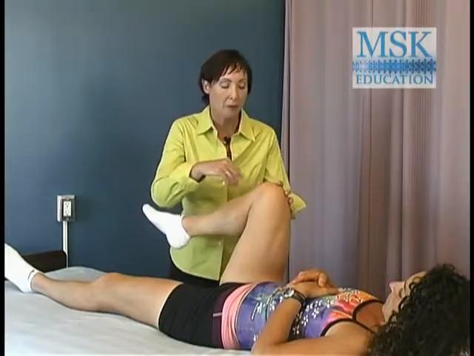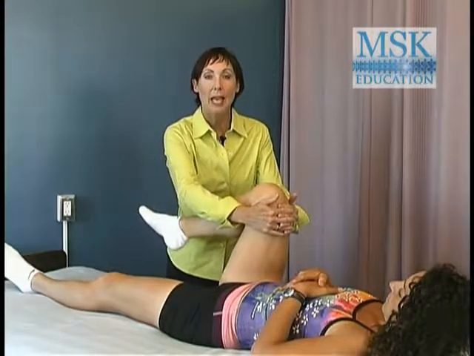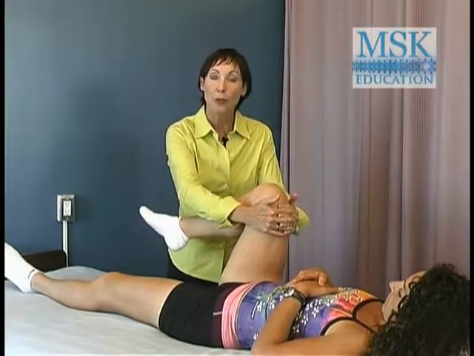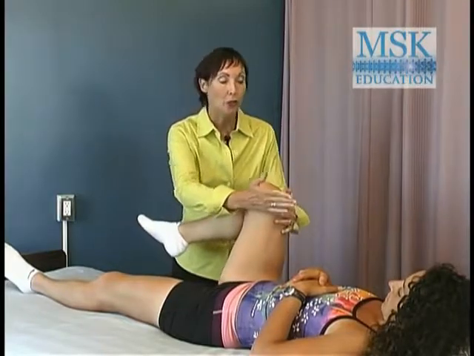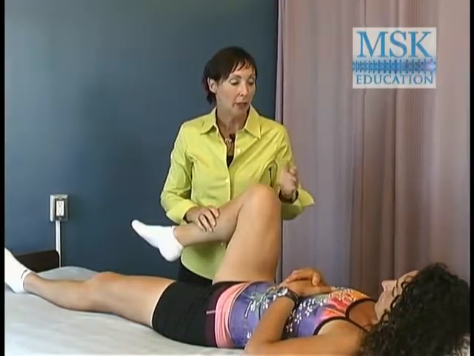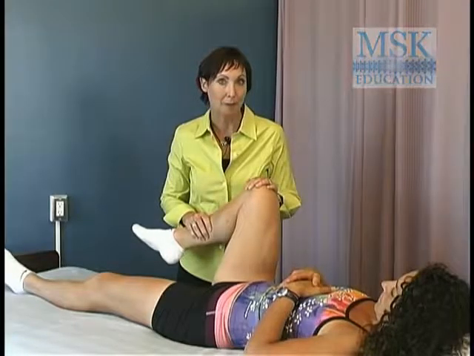So for flexion, place your hands around the top of the knee and ask your patient to pull their knee right into their chest while you pull back with gentle traction. Watch your patient for signs of pain and certainly ask them if that reproduces the pain that they've been experiencing.